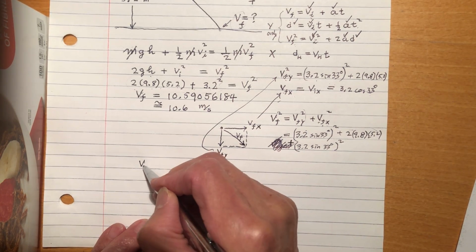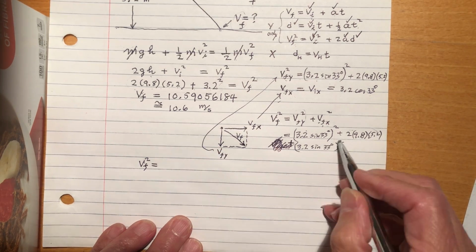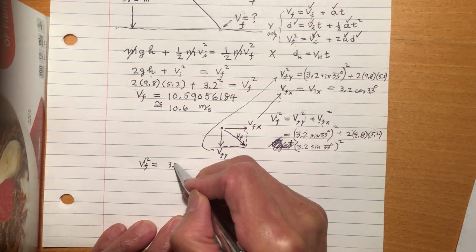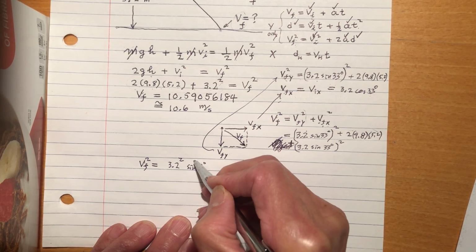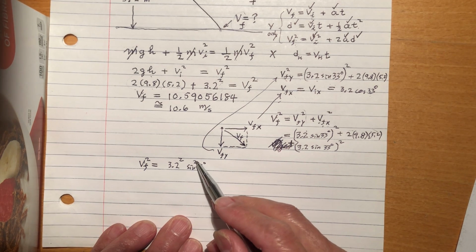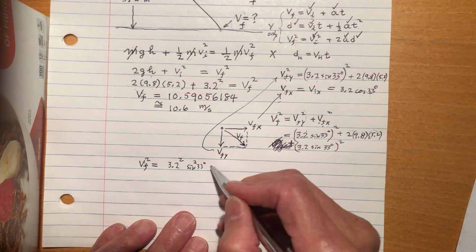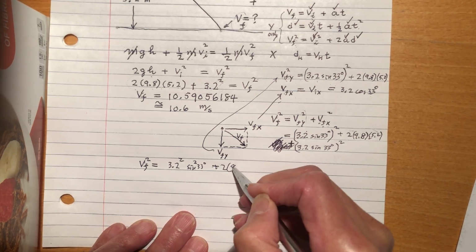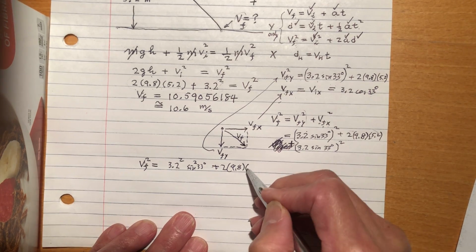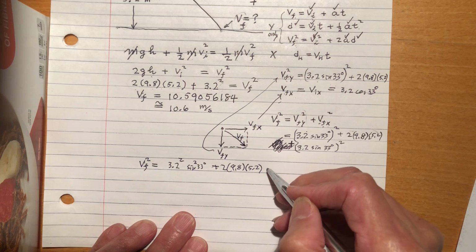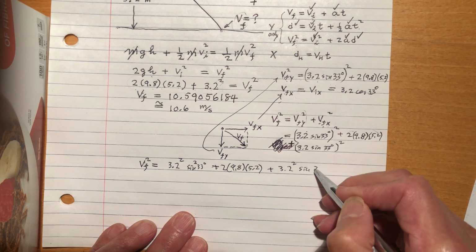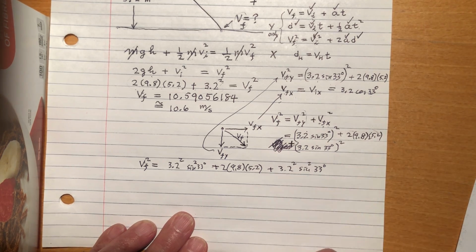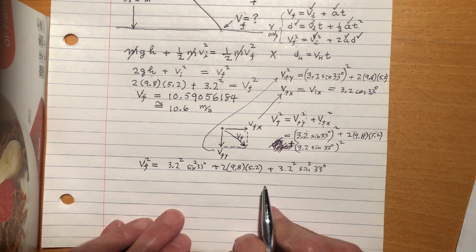So my V final square is 3.2 square sine 33 degree square. Do you remember the square is written in between the sine and the angle, right? And plus 2 times 9.8 times 5.2, and plus this. So again, I write 3.2 square sine 33 degree square. Look here what happens.